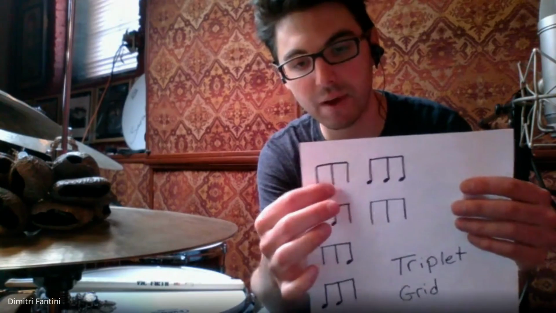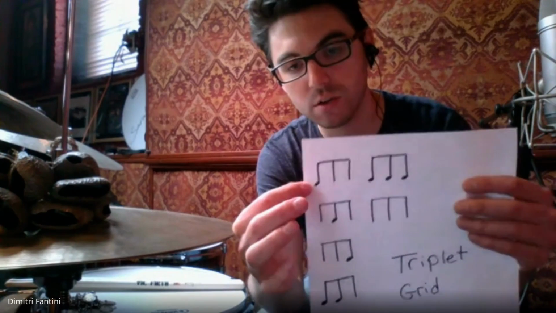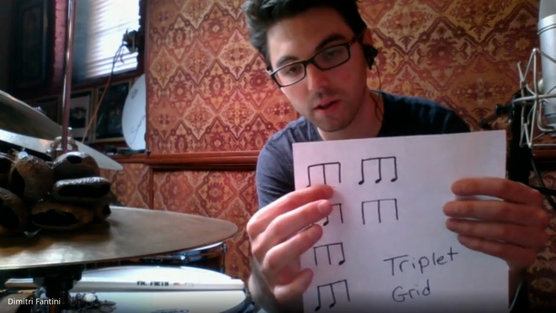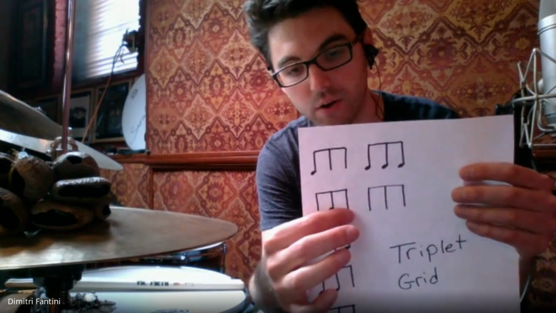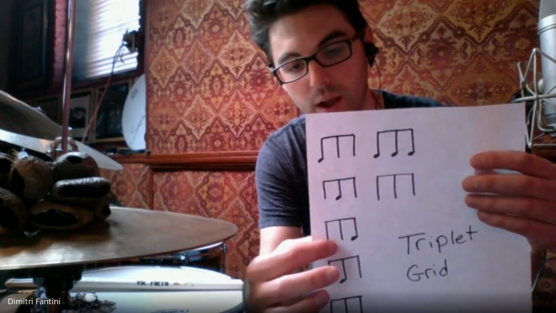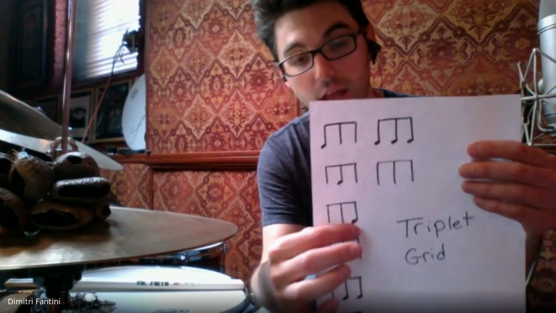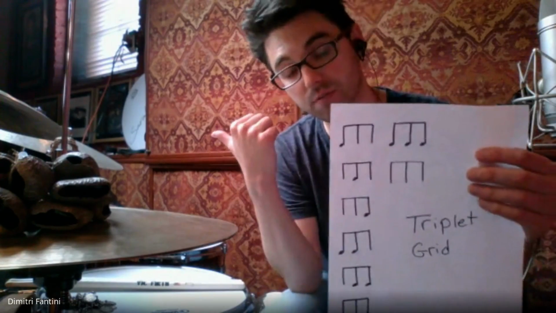So rather than a note and two rests, think about it as three notes, and the dot is where you accent. So this first example would be accent, quiet, quiet for triplets. The second example would be quiet, accent, quiet. Third example, quiet, quiet, accent. So you play all three, right? These are your possibilities of accents within triplets now, or 16th notes for the other page.